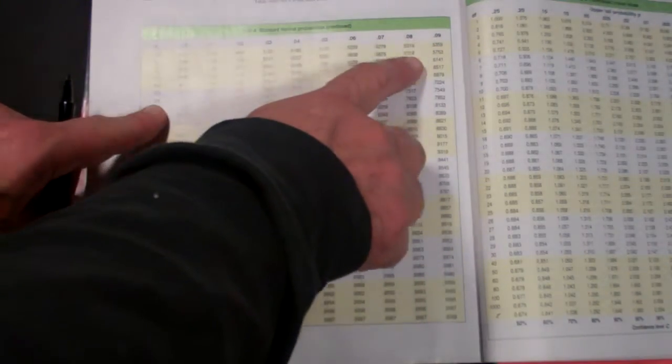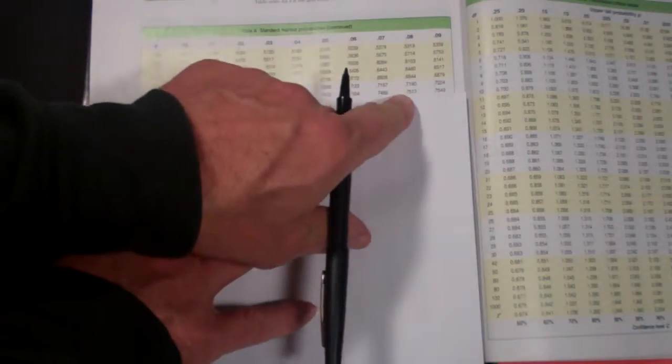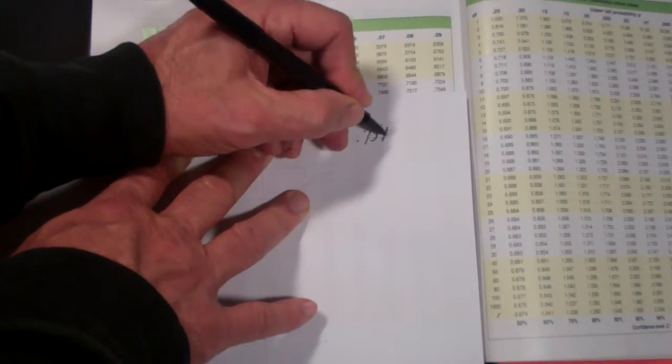Let's look at our table. Here, I've used negatives before, so now I go to the other side. I use positive, and I look at 0.6, but then I have to go over to 0.68. That's 0.7517.